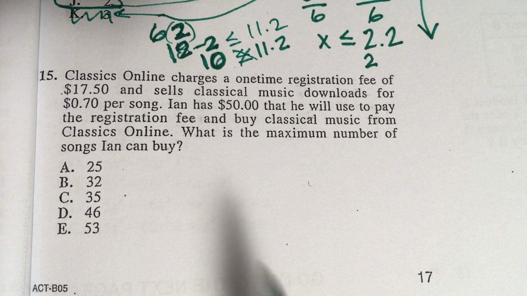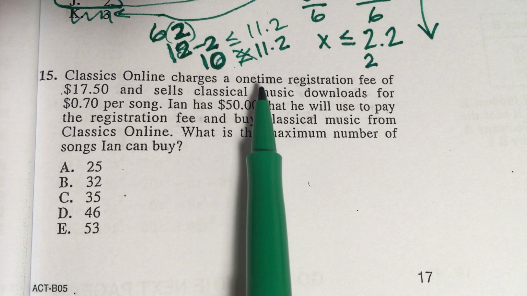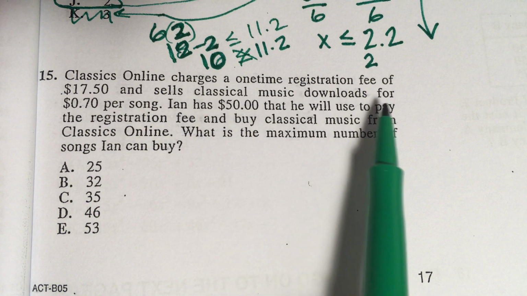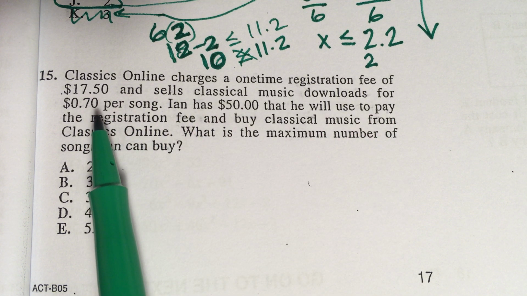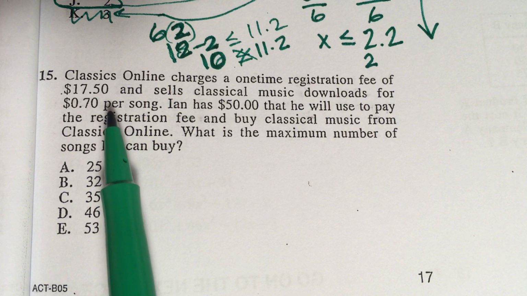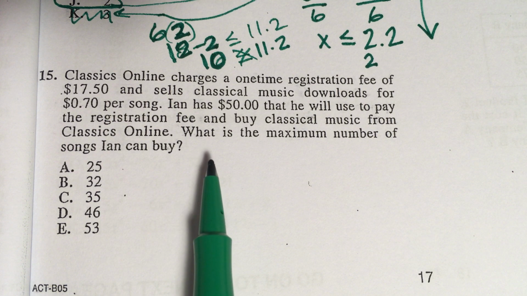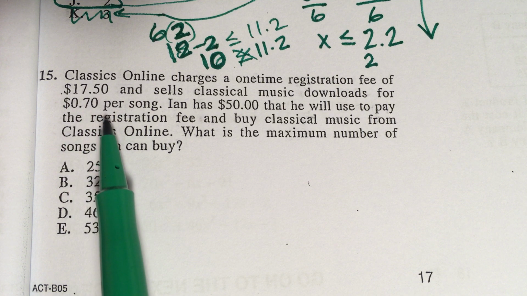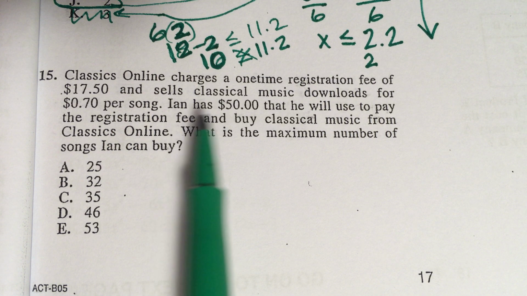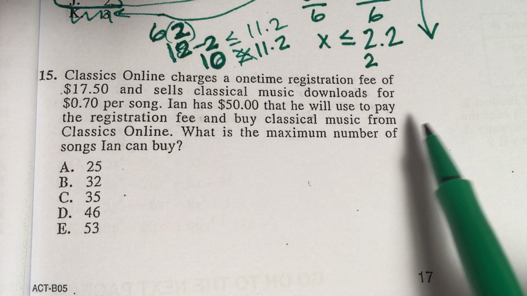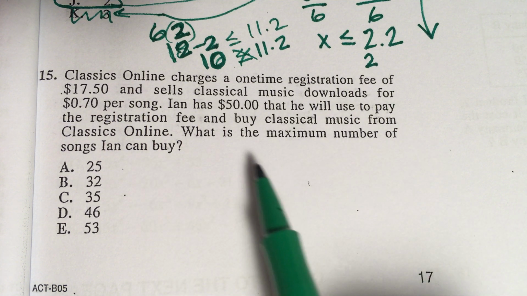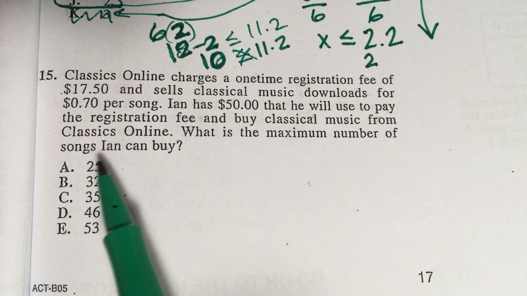Number 15 finally says, Classics Online charges a one-time registration fee of $17.50 and sells classical music downloads for 70 cents per song. So this is like an old thing that we used to do, which is like you could be a part of like the membership program and then you could buy music online per song, kind of like iTunes. So Ian has $50 that he's going to use to pay the registration fee and then buy classical music from Classics Online. So what is the maximum number of songs that he can buy?